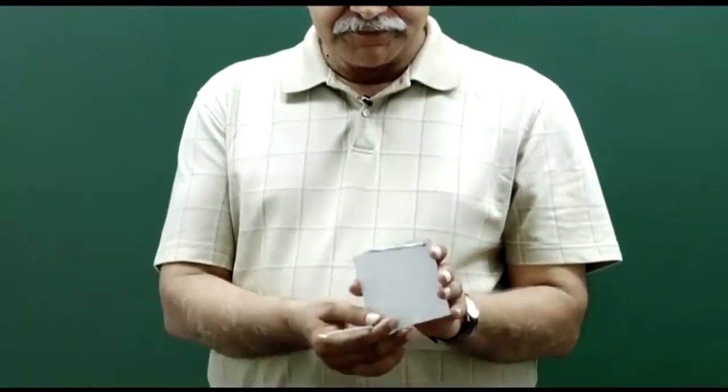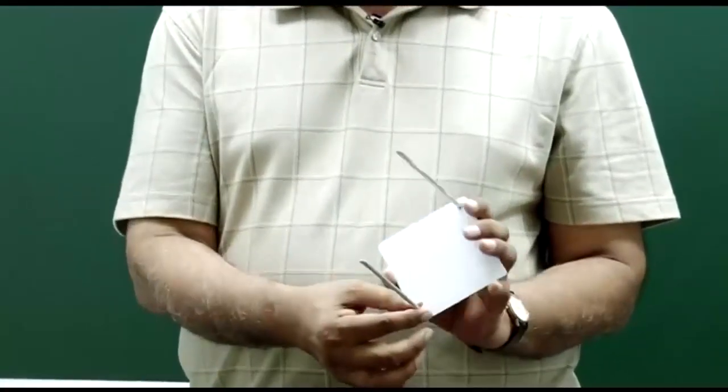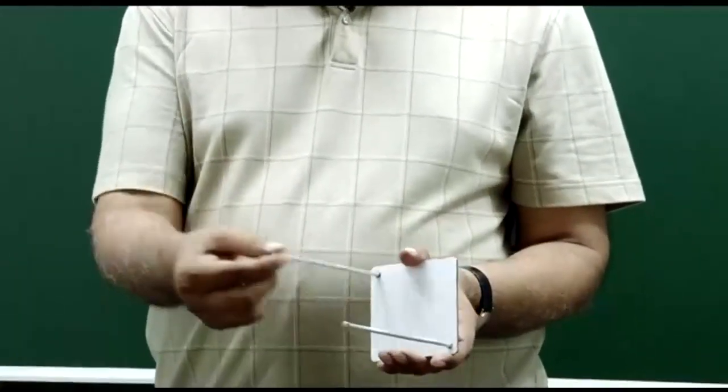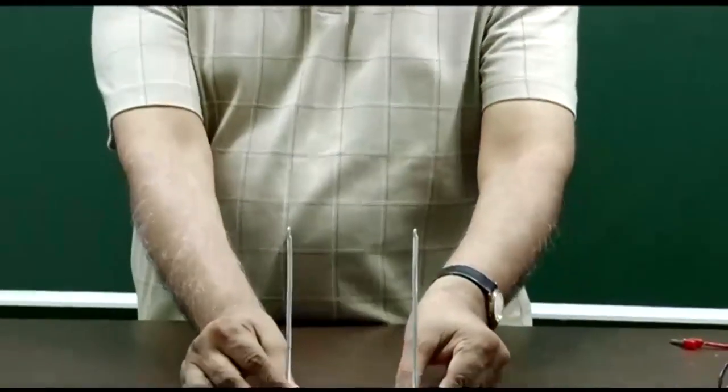So on the same lines, I have one more experiment which will also show how magnetic field direction changes close to the poles of the magnet. For that I have a stand here, and these two aluminum rods. In fact, they are part of a normal coat hanger, and we fixed it here.